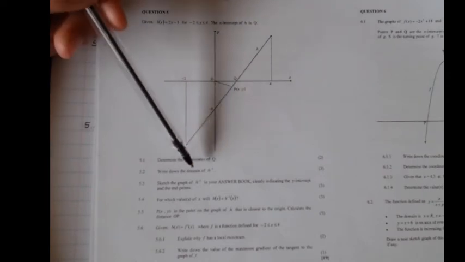Right, question 5.2 says write down the domain of the inverse function. Now inverse functions, by definition, I obtain the inverse function by swapping the x and y values, by replacing x with y and y with x. Since these two are exactly switched, also the domain and the range will switch.